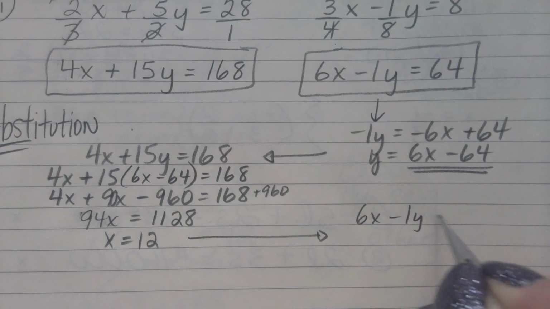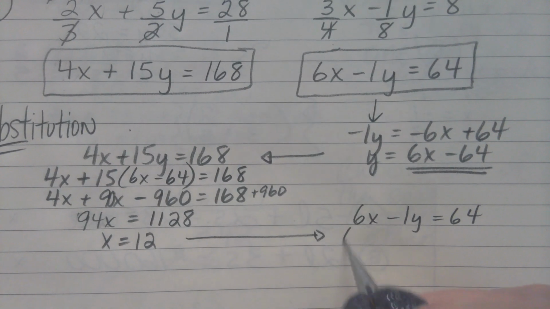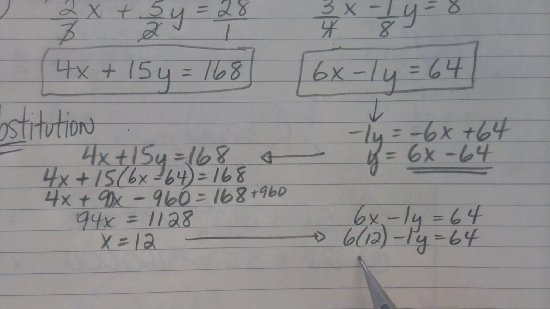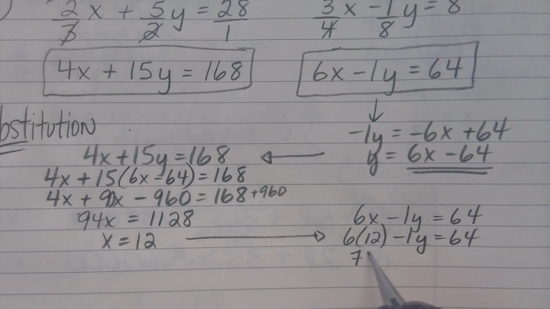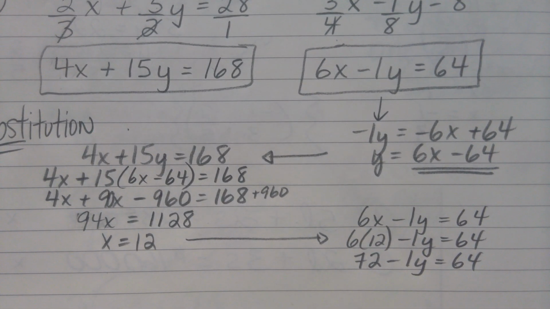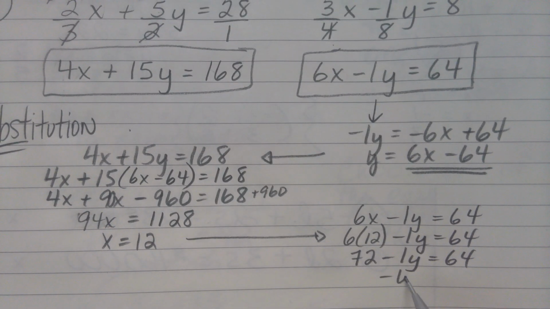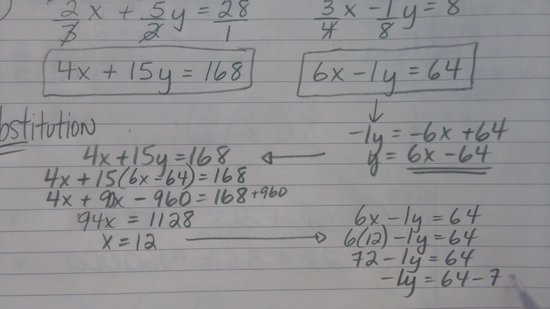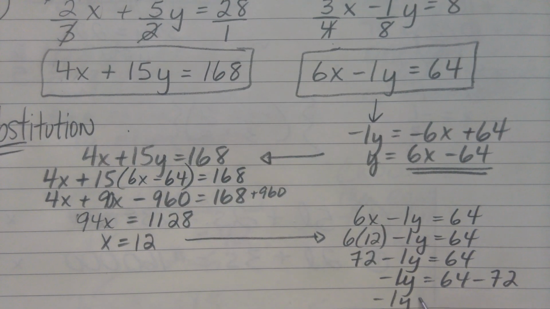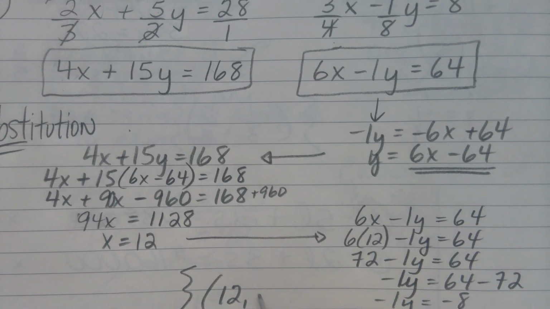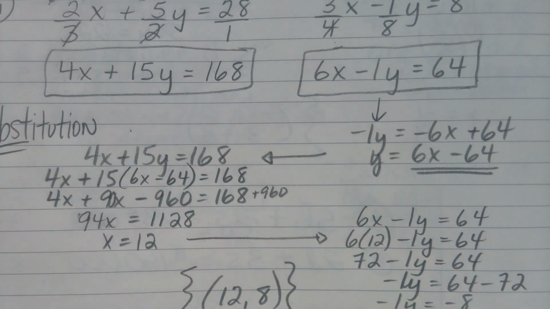6x minus 1y equals 64. So 6 times 12. What is that? 72 minus 1y equals 64. Y equals 64 minus 72, which gives me negative 8. And then you get a y of 8. Perfect. Then write your solution set: 12 and 8.